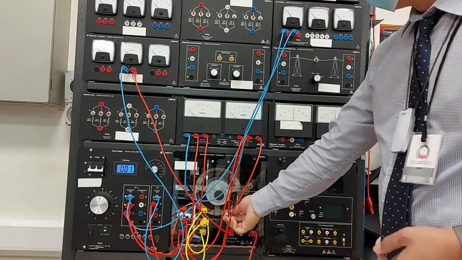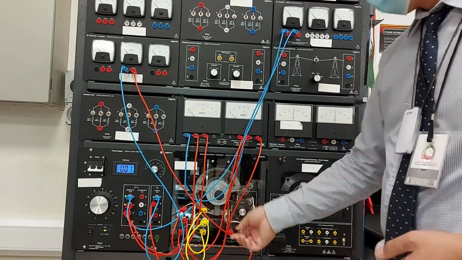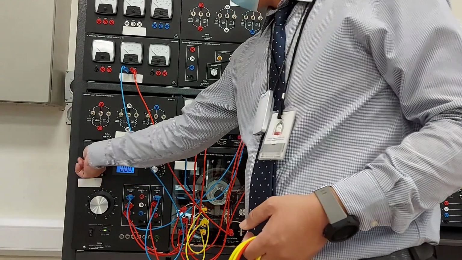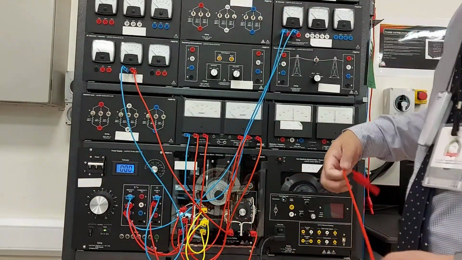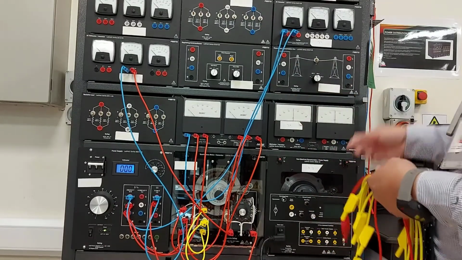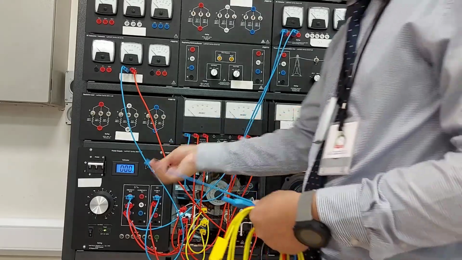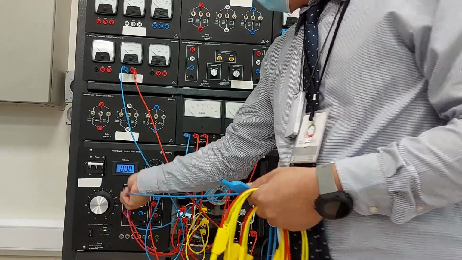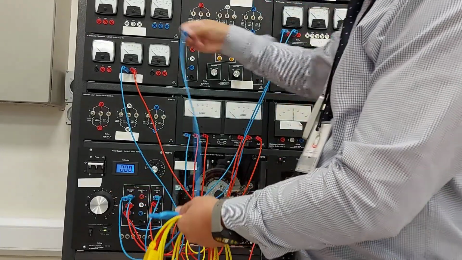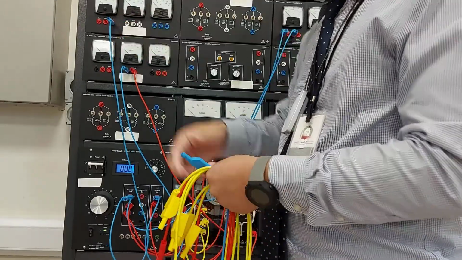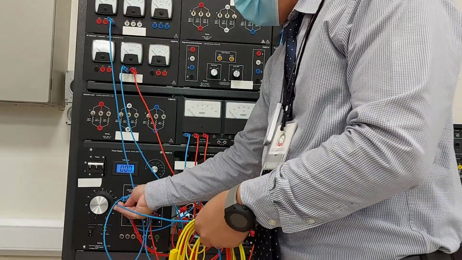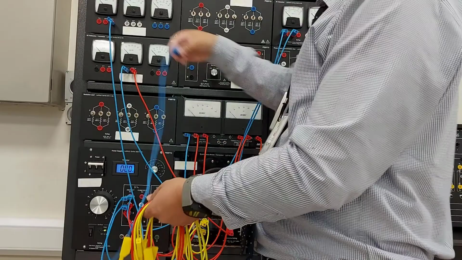Sorry, we forgot to connect a voltmeter from our power supply to monitor the voltage. So connect this one to here, and this one also to here.